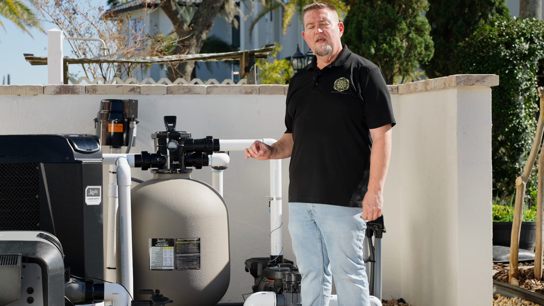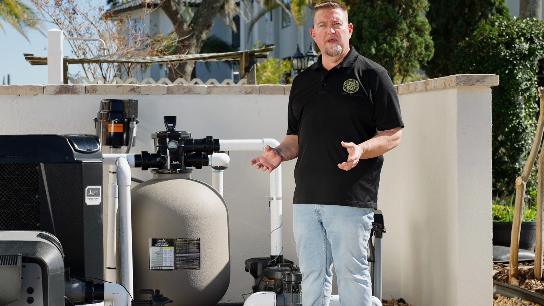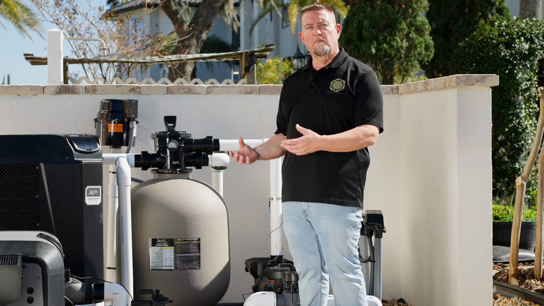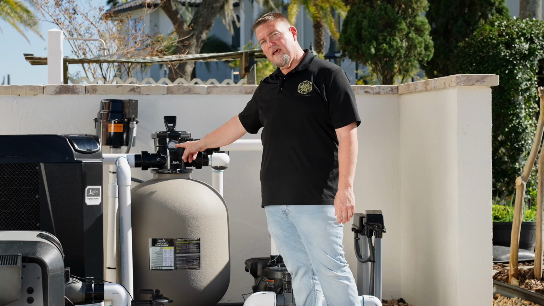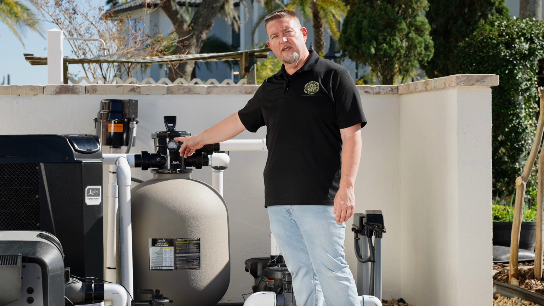Highly recommended at least once per month. Clean your filter, regardless of your bather load and the usage of your pool. If you have a heavier bather load or you're having a party, you have more people swimming, clean it at least once a week. But always at a 10 psi difference between where it's backwashed at to where it gets dirty again.